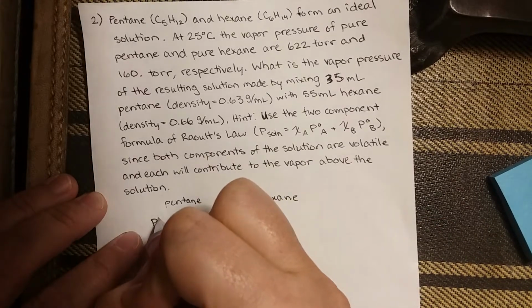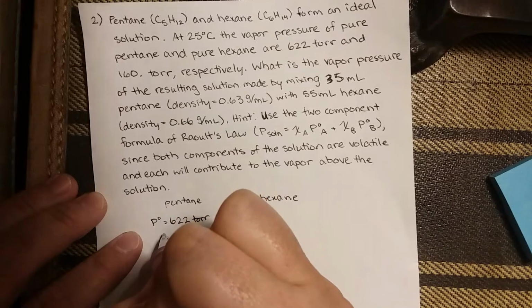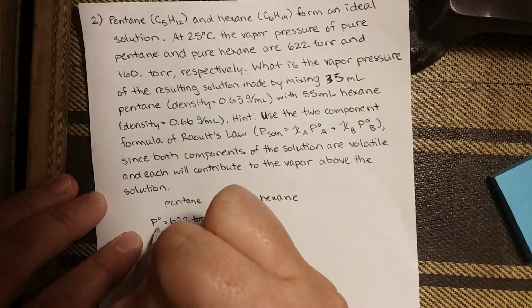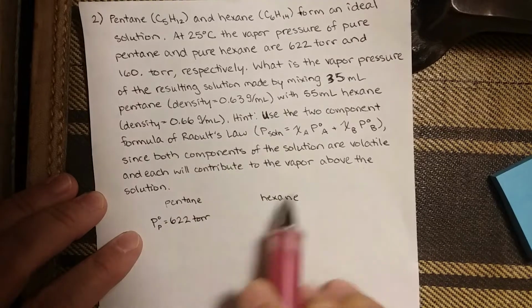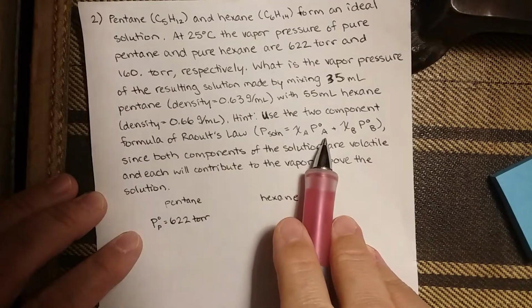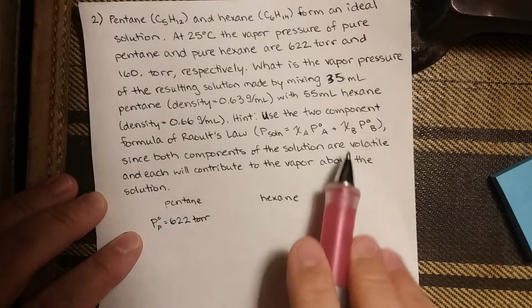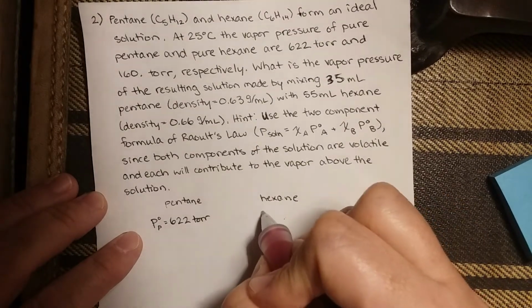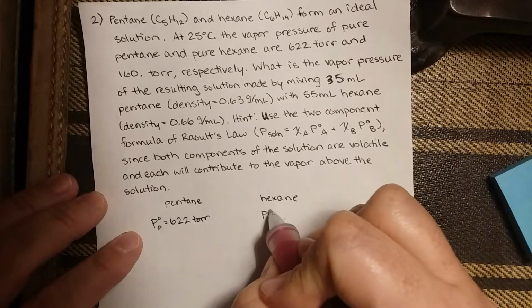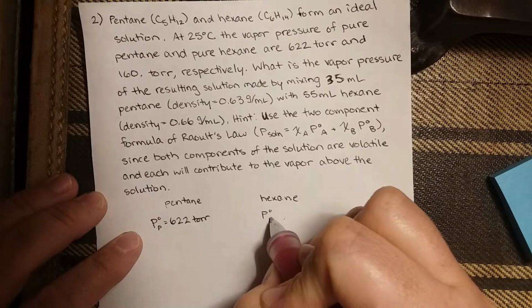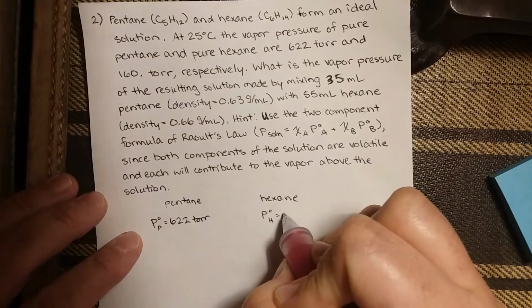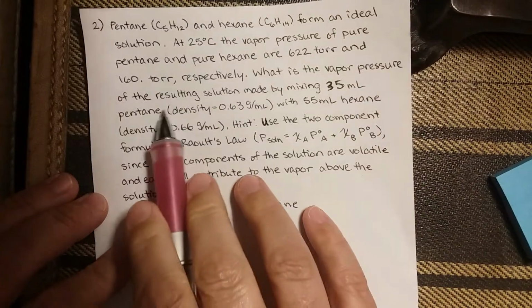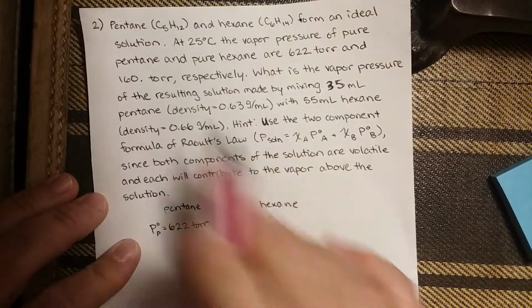That was the initial pressure of, I'm going to call this P, instead of A, I'm calling it P for pentane, and then instead of B, I'll call it H for hexane. So then we've got our starting pressure of hexane, and that one was 160 torr.